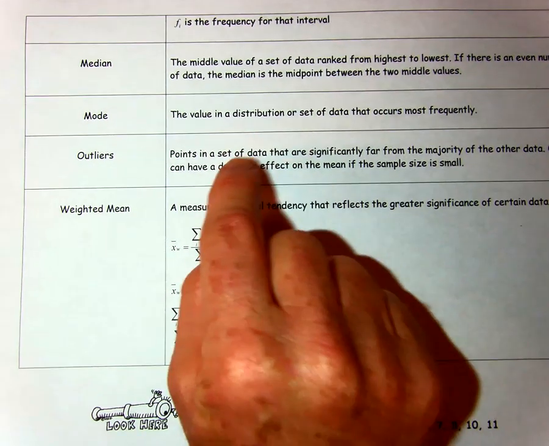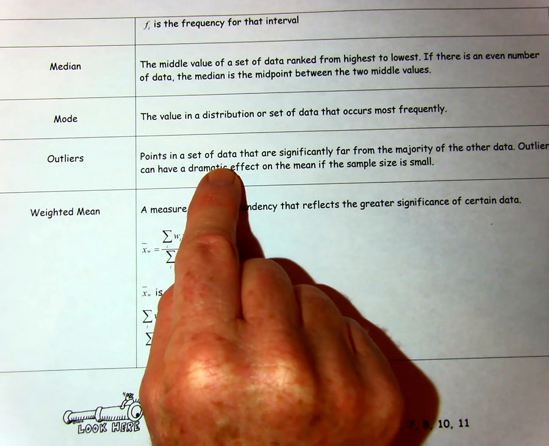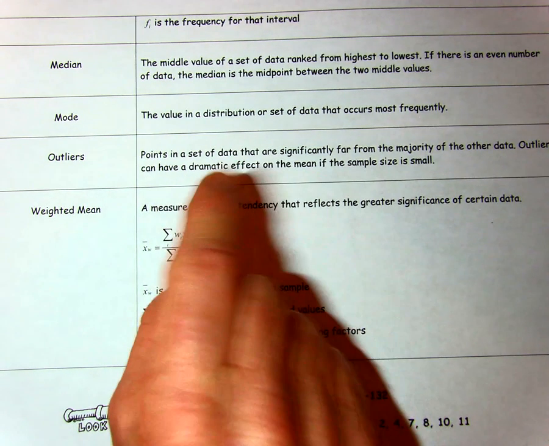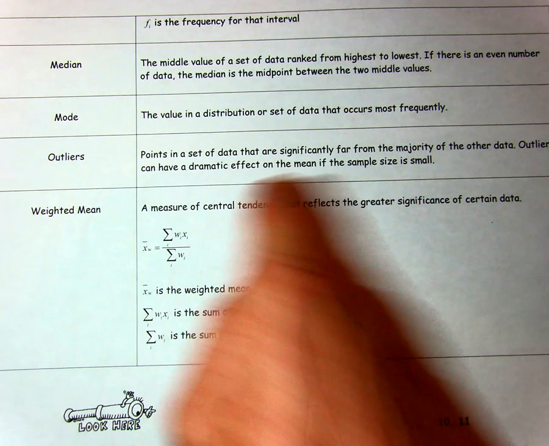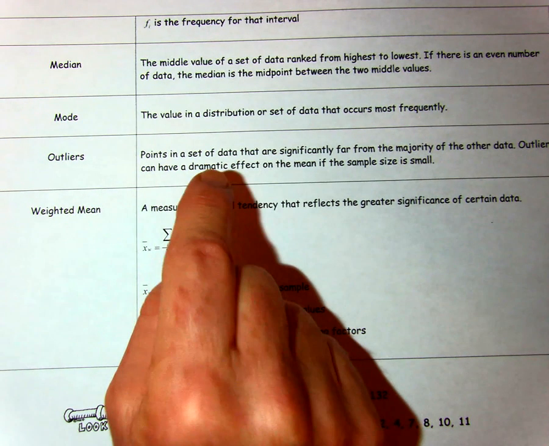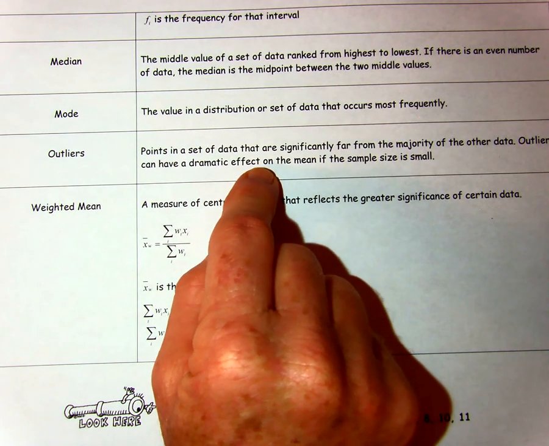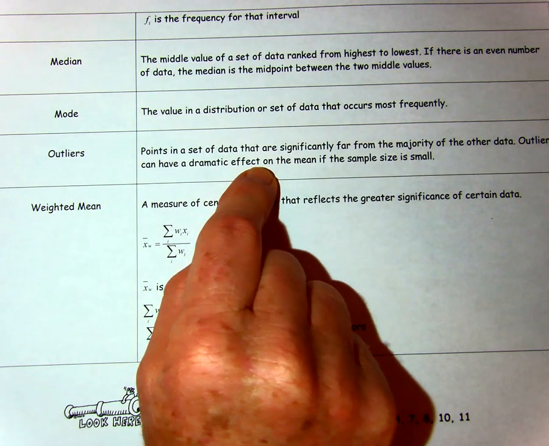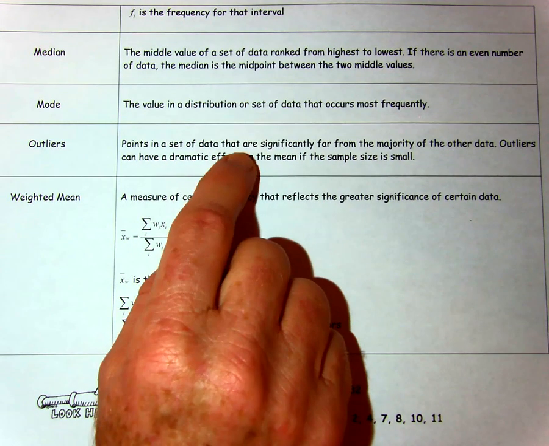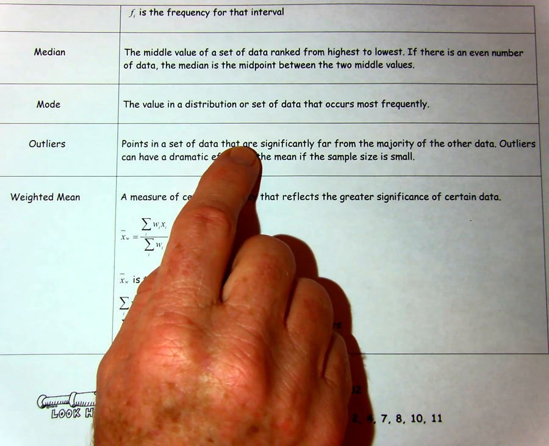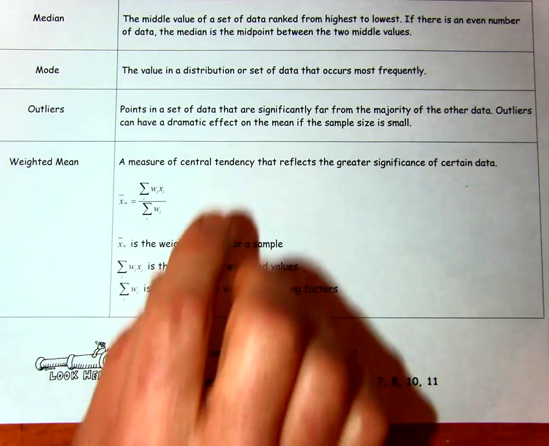Outliers. Here's a general definition. On Tuesday, we'll talk more about outliers and actually come up with a formula for you guys to use to determine if a value is an outlier or not. For today and up until now, you just kind of say off the top of your head, well, this number is a little far from the rest. But there is a mathematical definition for what an outlier is, and we'll use that on Tuesday. We'll talk about how to calculate if a value is an outlier or not.